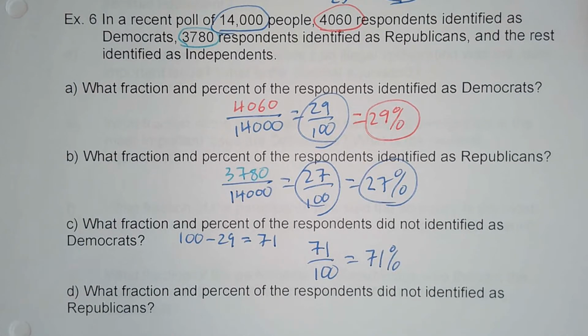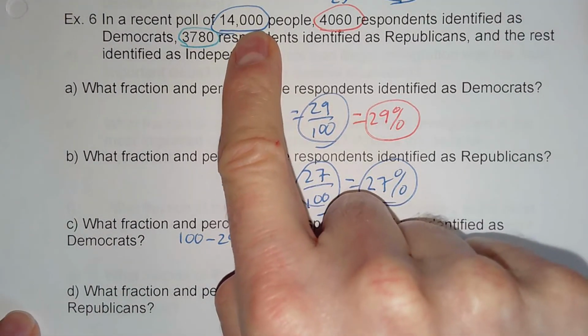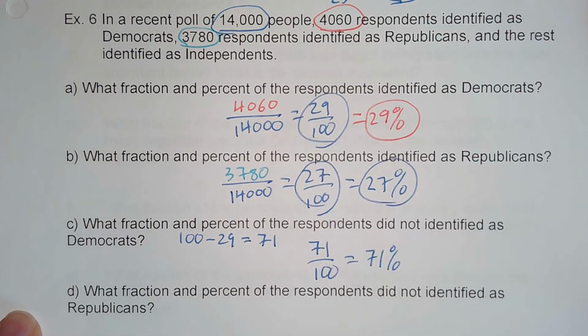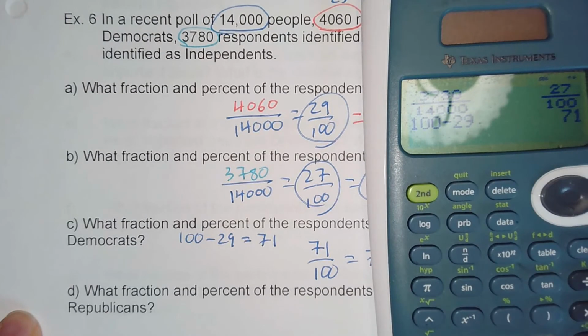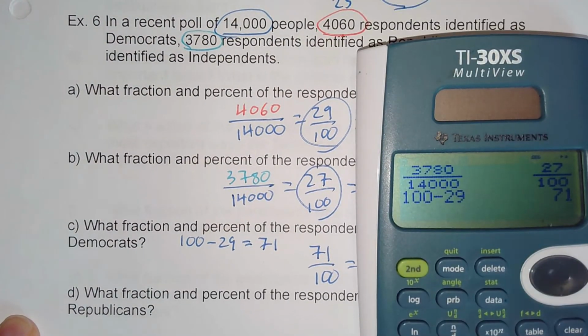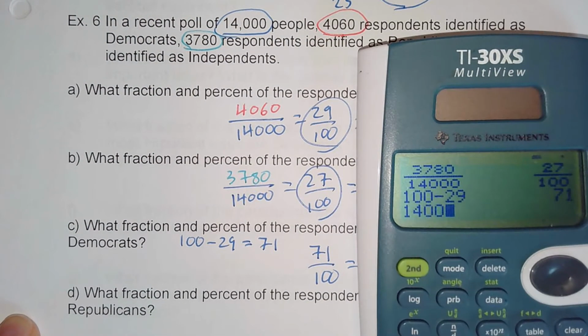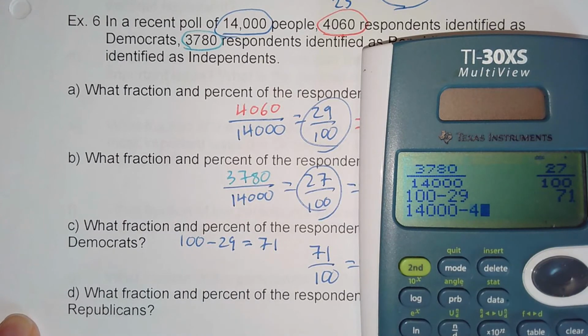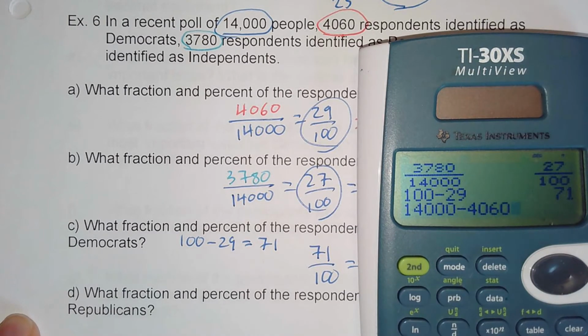Now, the other way you could have done it is you could have taken that 14,000 minus the Democrats. So if I took 14,000 minus that 4,060, that gives me 9,940.